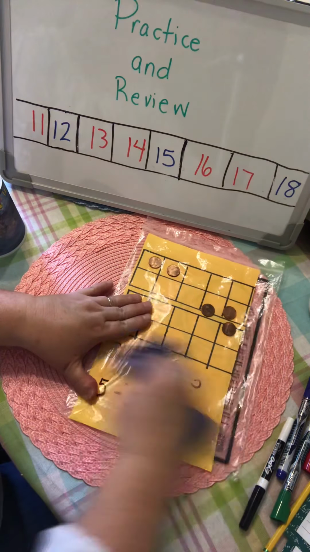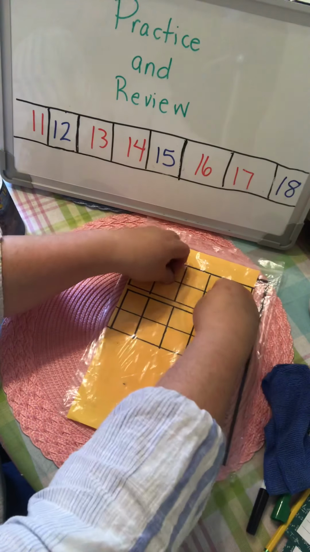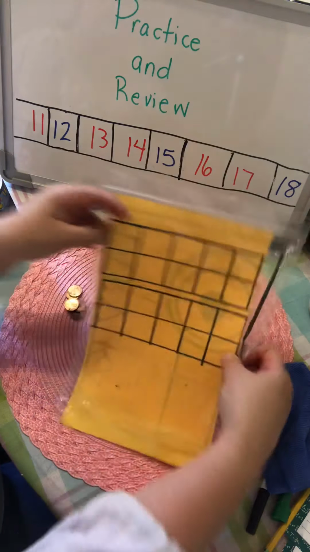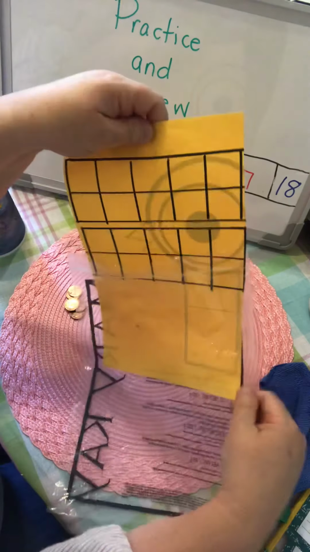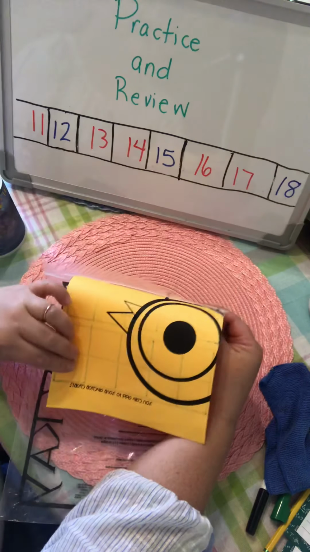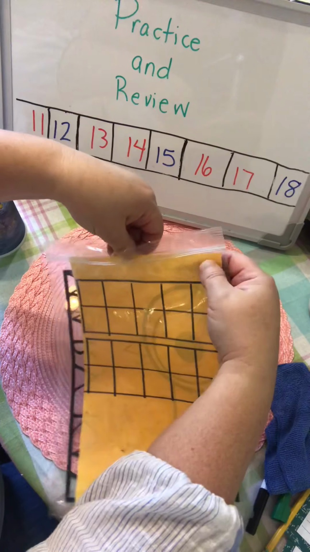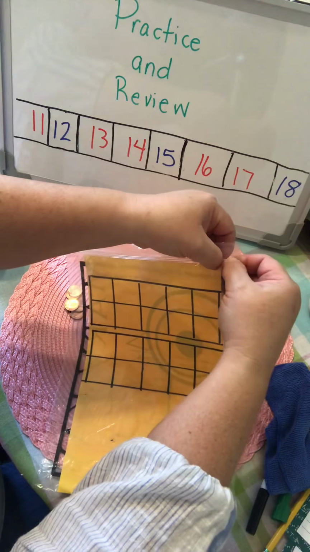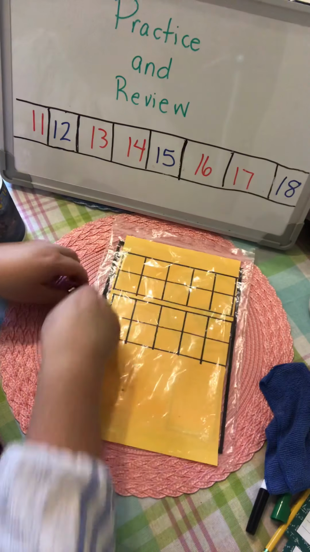Let me erase my board. Let me show you how I made this too. This is a Ziploc baggie, and what I did was draw a 10 frame with a ruler or a straight edge on a scrap piece of paper that I had, and I put it down inside of a baggie. And then I have a dry erase board that I can use. Okay, so let's keep going.